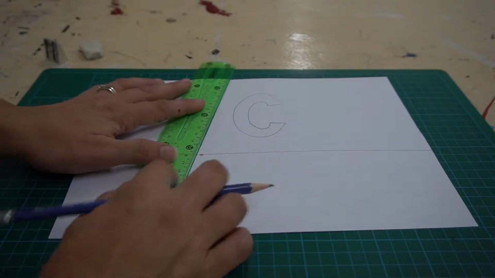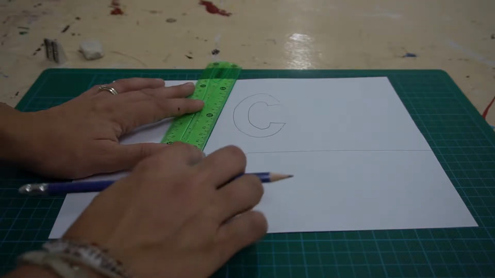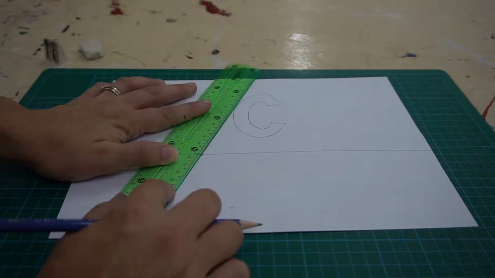So what you do is you line up your ruler with the vanishing point, and then you pivot it, don't let it leave the vanishing point until it comes into contact with the C.